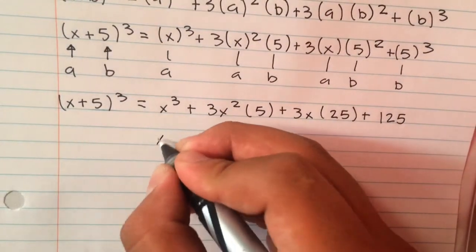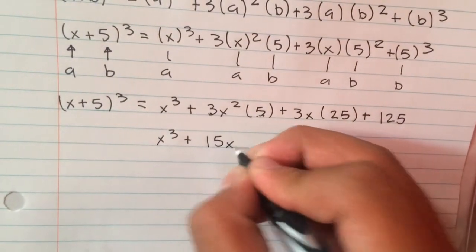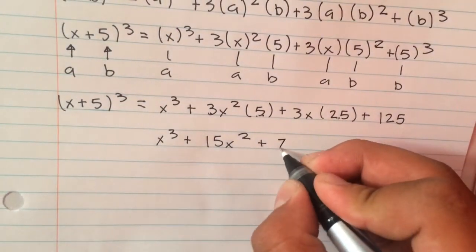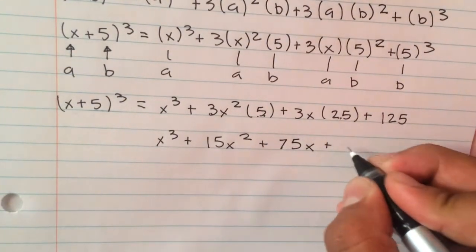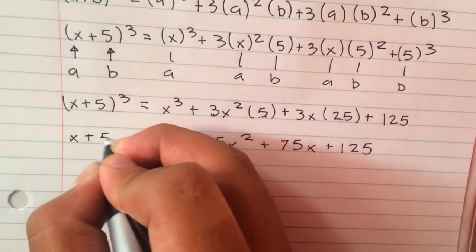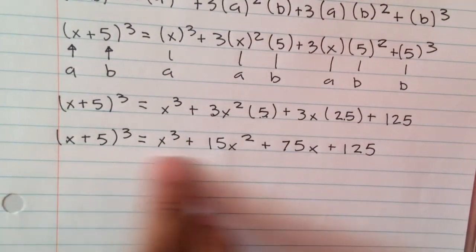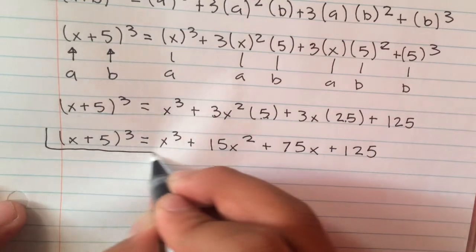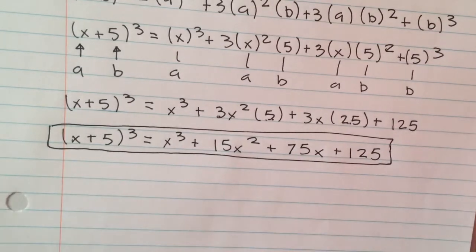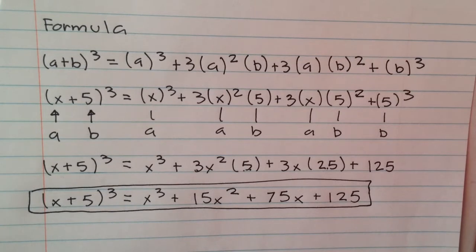You haven't finished. x cubed plus 15x squared plus 75x plus 125. And that's it. (x + 5) cubed equals this. And this is where you stop. It's in standard form. Therefore, you are done. It's not hard. It's just a lot of numbers go into it.